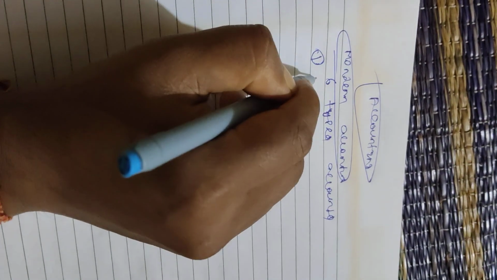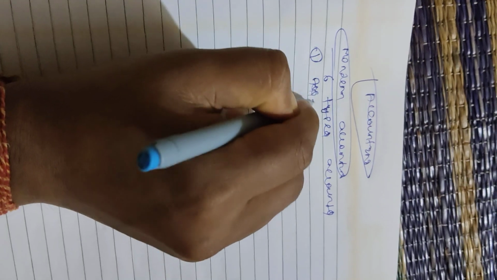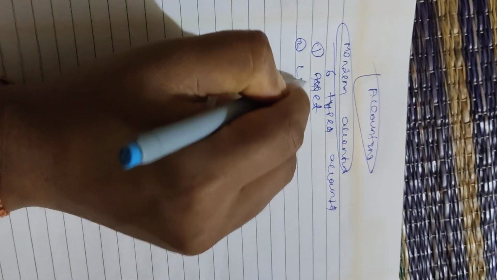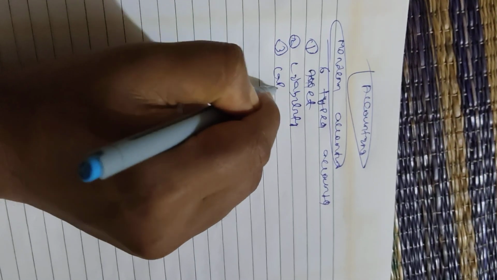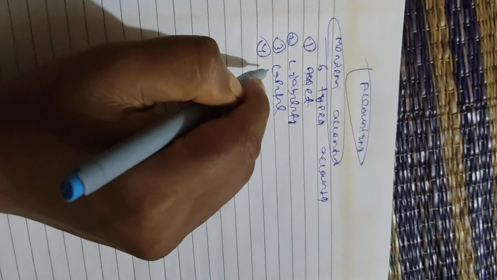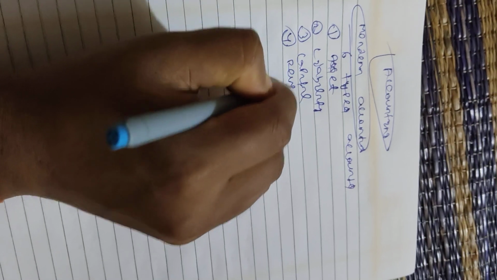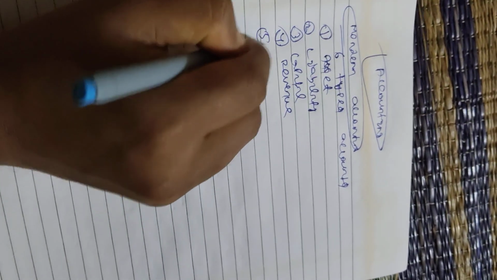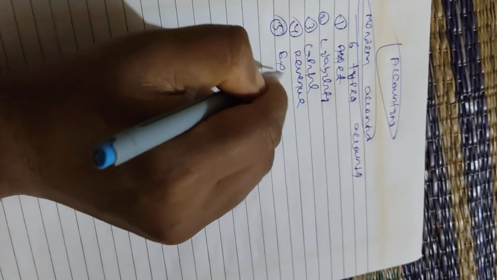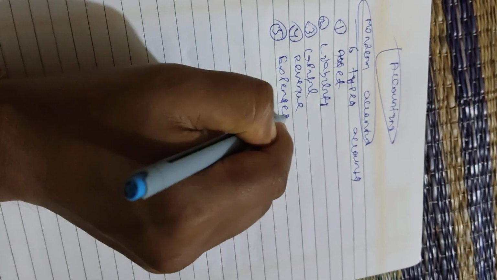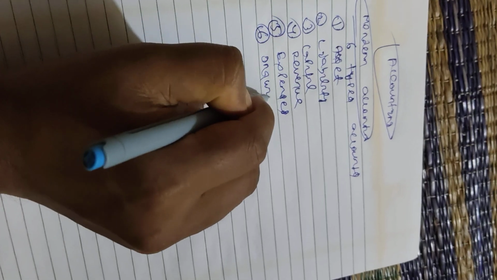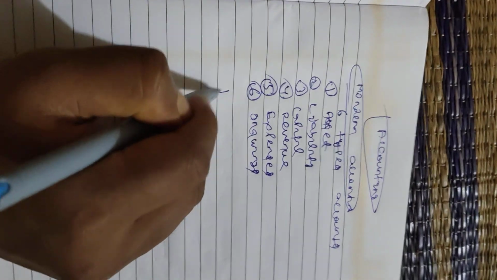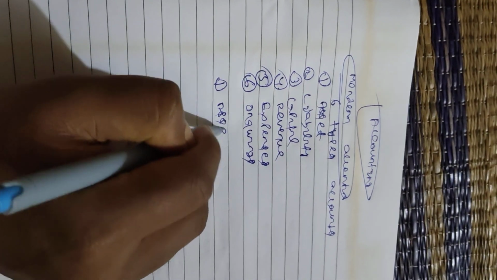So the first one is asset, next is liability, third is capital, fourth is revenue, fifth is expenses, and the sixth one is drawings. Okay, so we'll go one by one. The first one is asset.